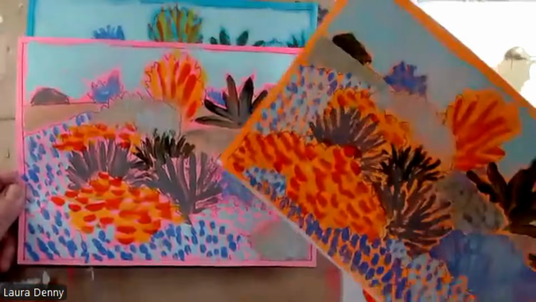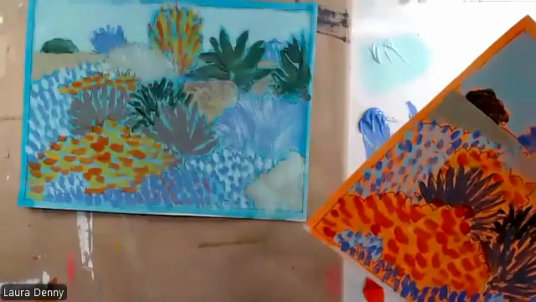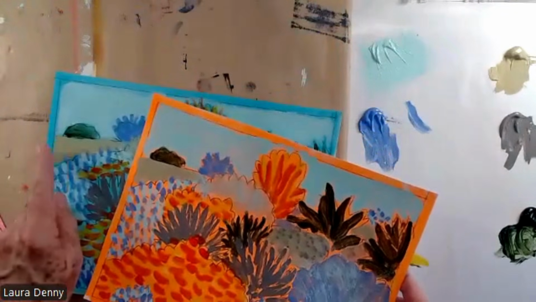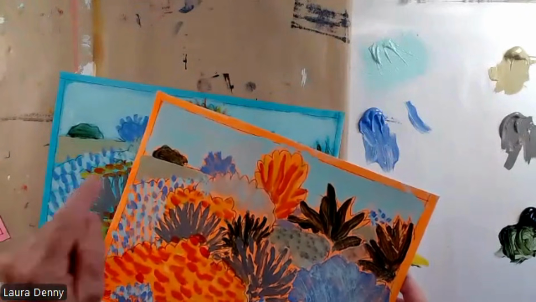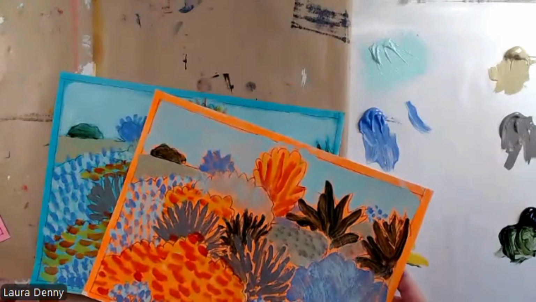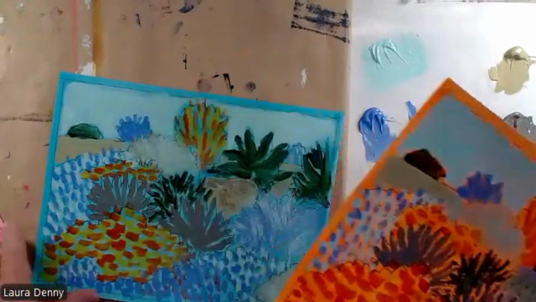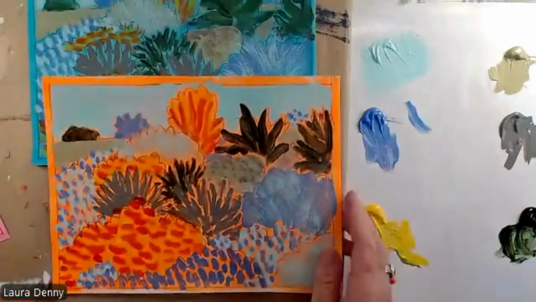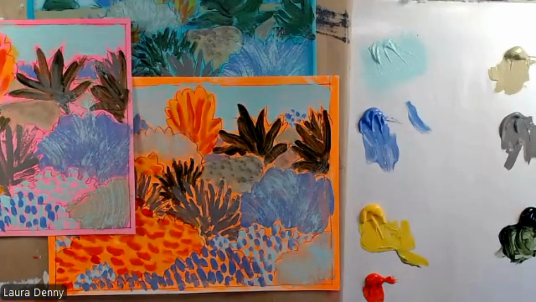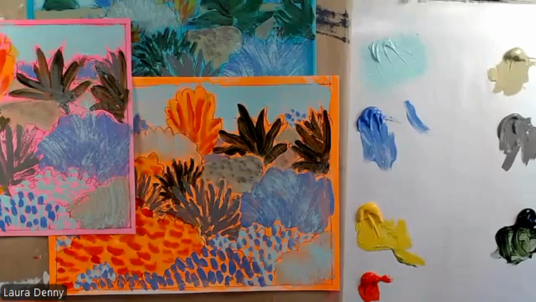A little more contrast here, not as much competition with the pink, and then calmer with the blue. I think what's really interesting is this Savanna color on the blue and on the orange are exactly the same, but the one on the orange reads much darker. So it's fun doing several studies with different background colors and seeing how the background color affects what's being painted on top. Okay, and that is it for a Fauvist Texture Scape.